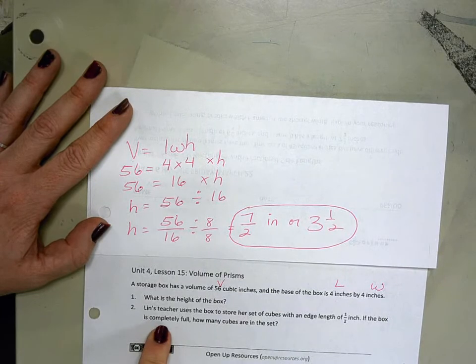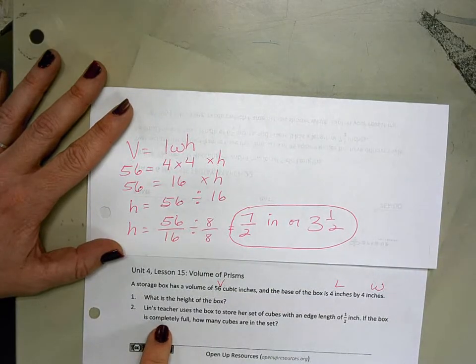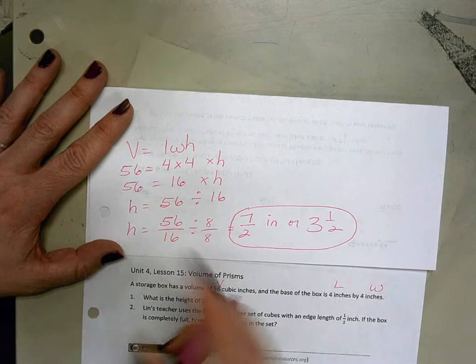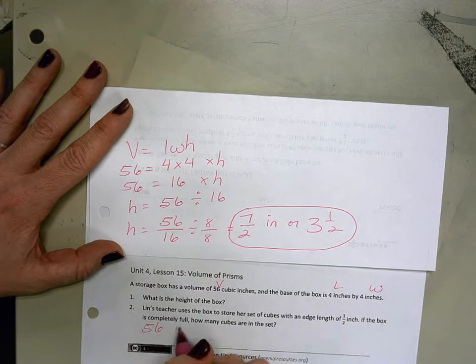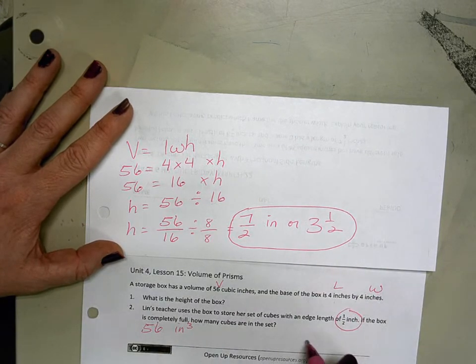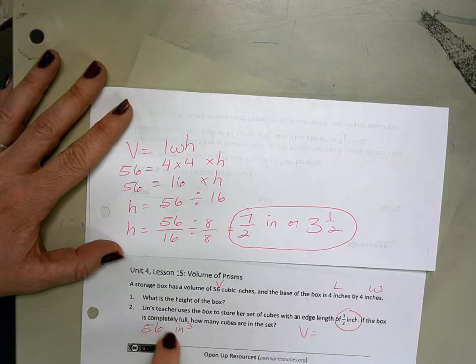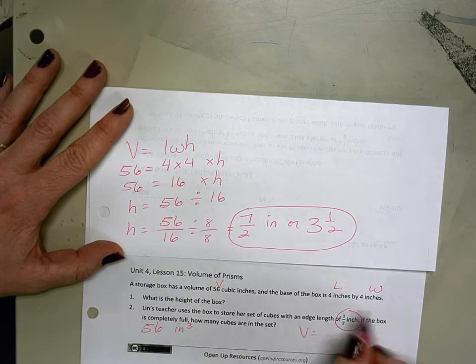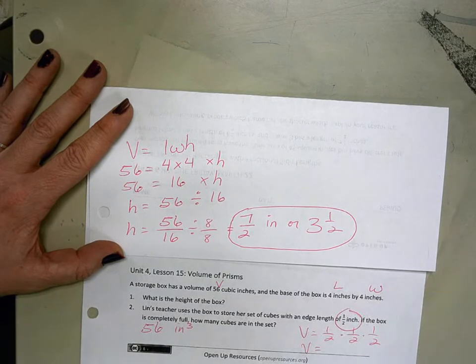The second question says the teacher is going to fill this box, which we know is 56 inches cubed, and she's going to fill it with some smaller cubes that are each 1/2 inch on each side. So we need to find the volume of that really small cube that she's going to put inside the storage box. So we need to multiply our length times our width times our height, which means the volume of those small cubes are 1/8 inches cubed.